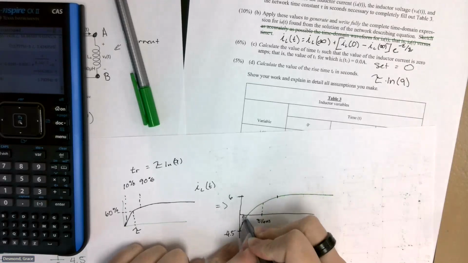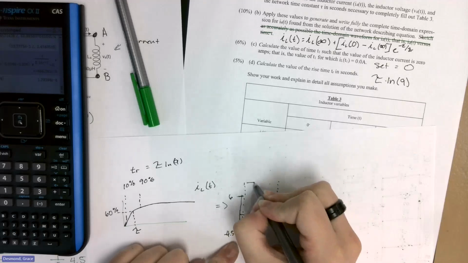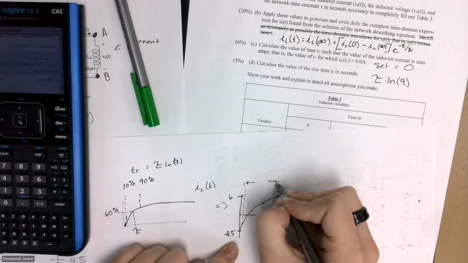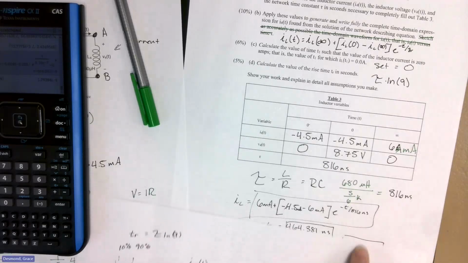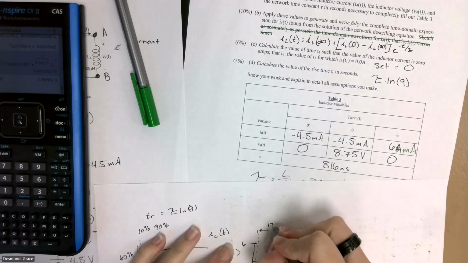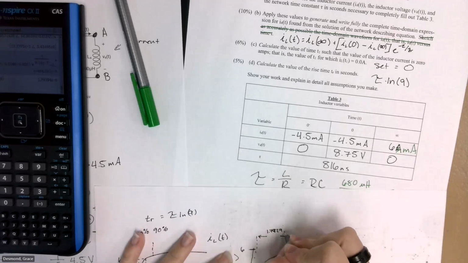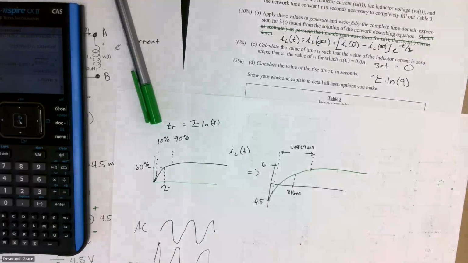I'm going to go up here and do one of these, and that is going to be TR of 1.7929. Like that. That's what it would look like if you drew it out. Just kind of interesting. If you did it on a scope, that's what it would look like.